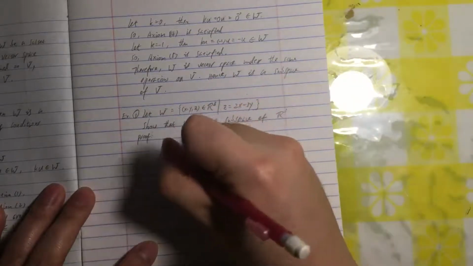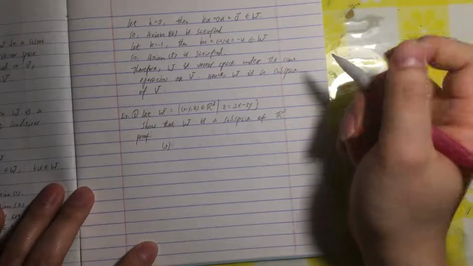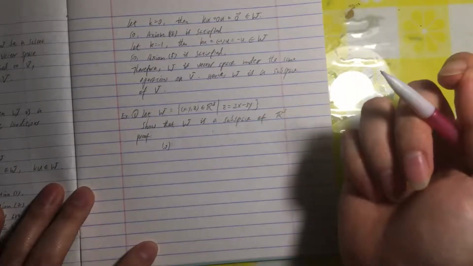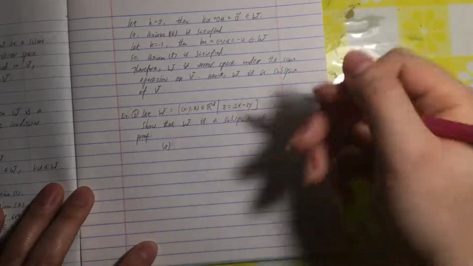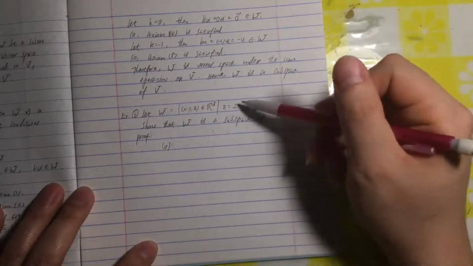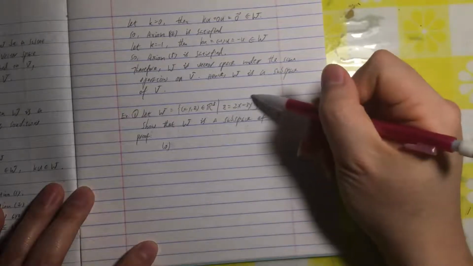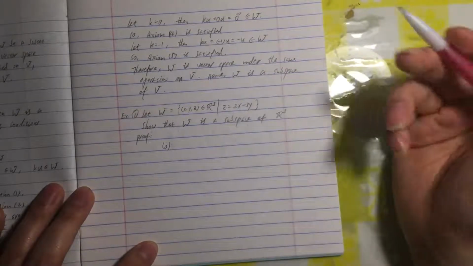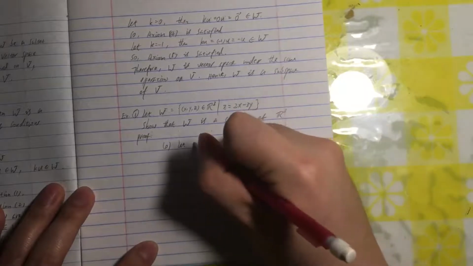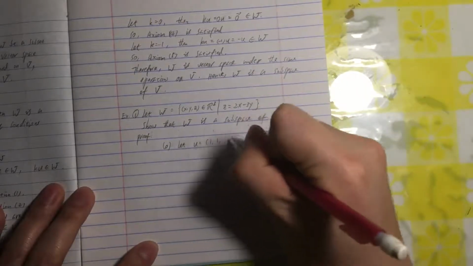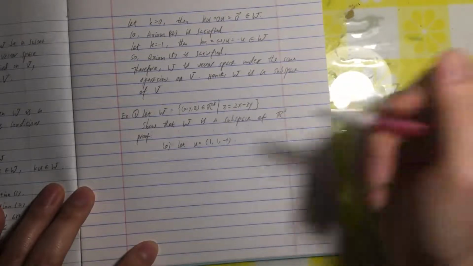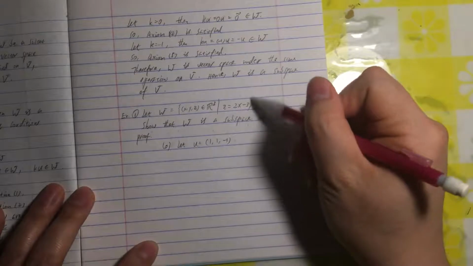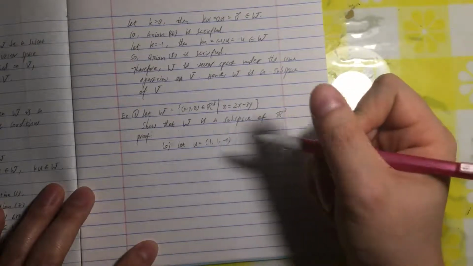First step, for condition 0, we try to show that W is not empty. Let me try to find a vector in W. Pick any example. If I let x be 1 and y be 1, then z is -1. So u equals (1, 1, -1).